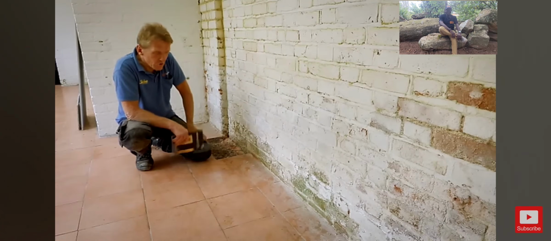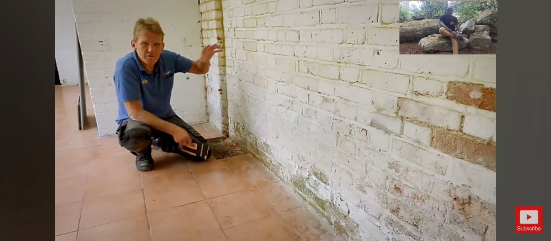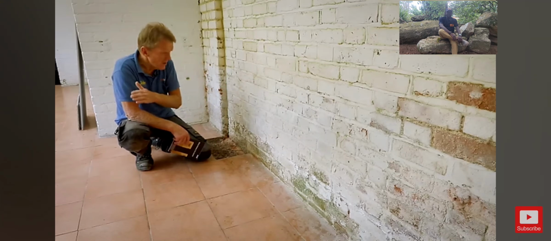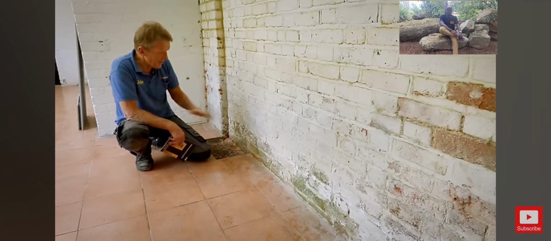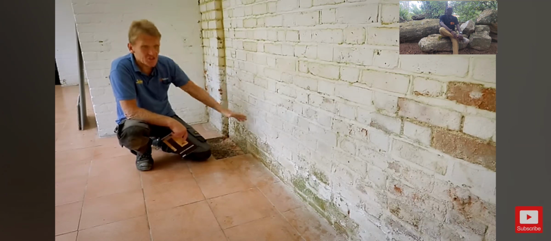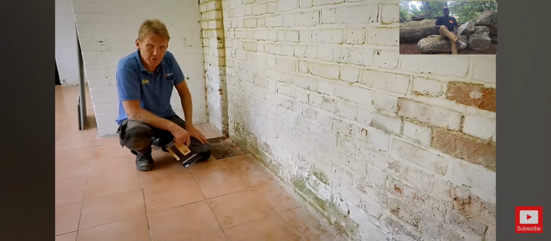So that's all there is to it, really. I mean, compared to a few years ago when you used to get a big drum of chemical and a pump, and it used to take ages, and the chemical leaked down in the cavity wall, it was a nightmare. This is just so easy. All you need is a 10mm masonry drill and anybody can do it.